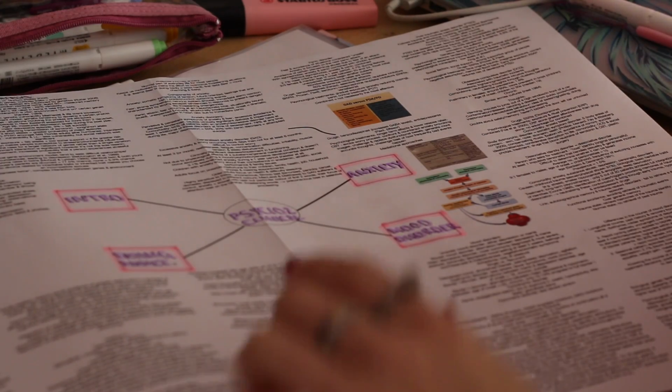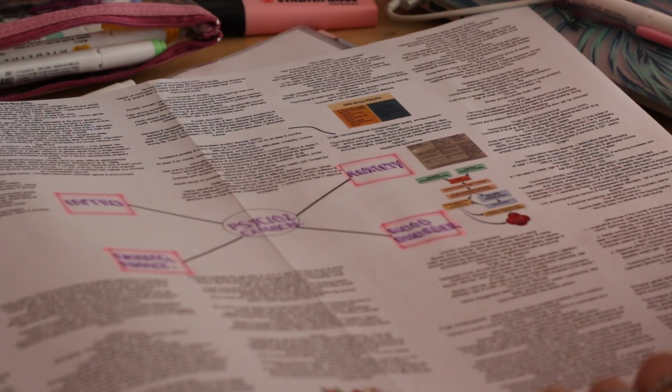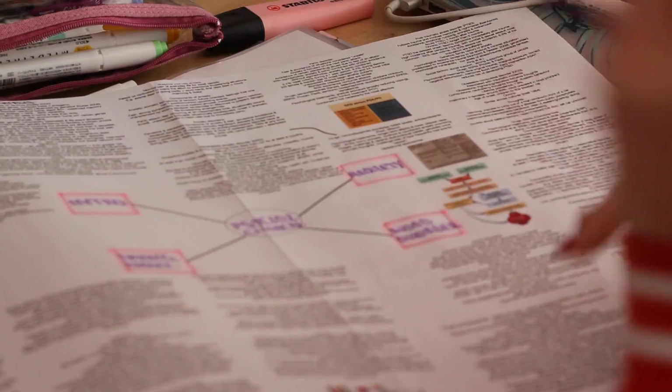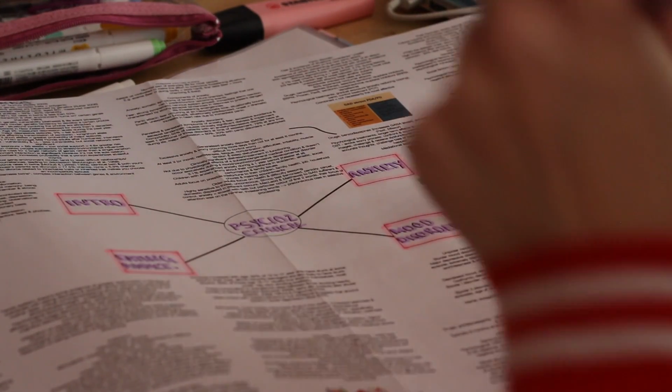And then I'm also going to go over the lines in purple as well, I think. So I'm going to use the Stabilo highlighter because I feel like I could be a bit more messy with this one.